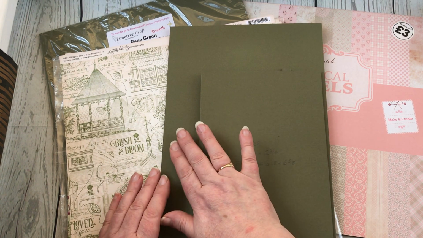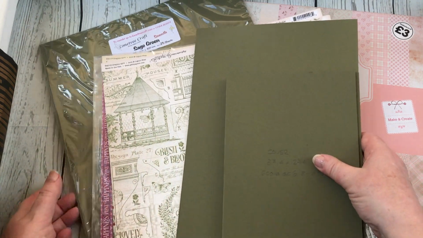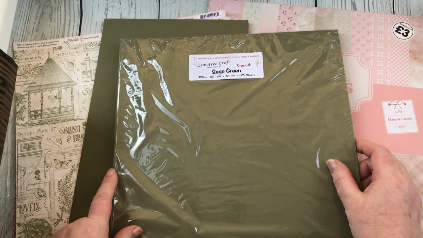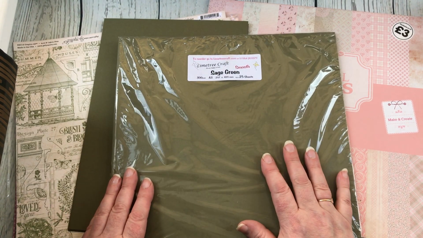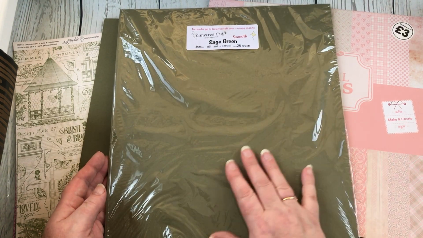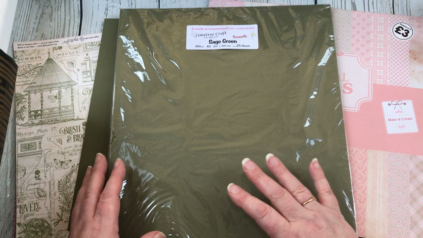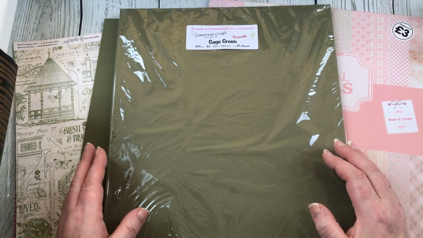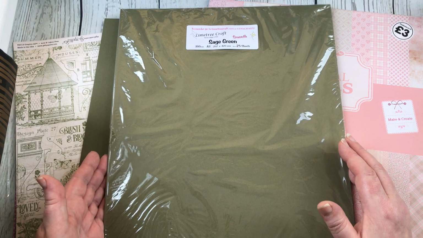So I used this plain green cardstock. Now I'm going to show you where I got it from. Stampin' Up! do exactly the same colour, but they only come in A4 sheets. I actually got A3 sheets and then cut them down to A4, because I find that with A3 I can chop it down to whatever size I want because of it being so much larger.